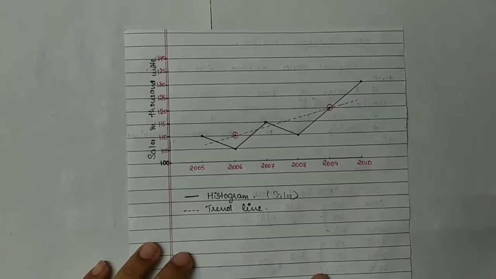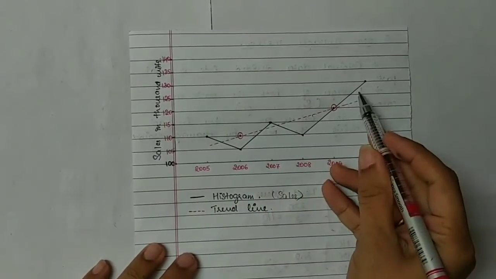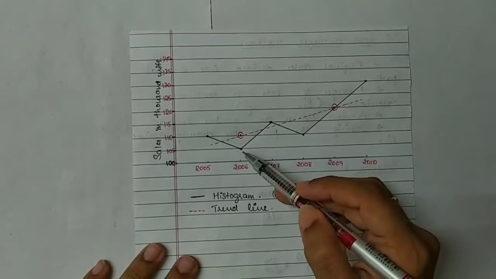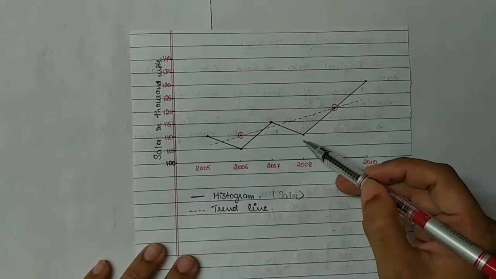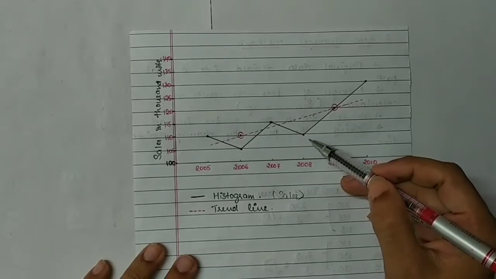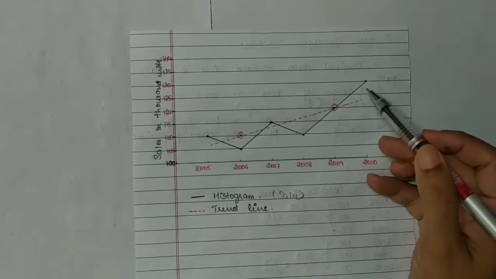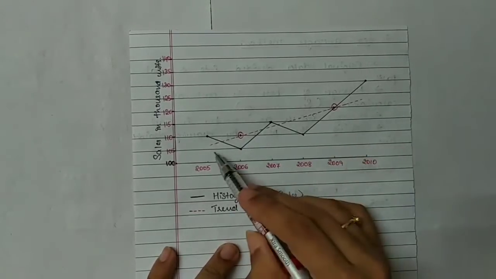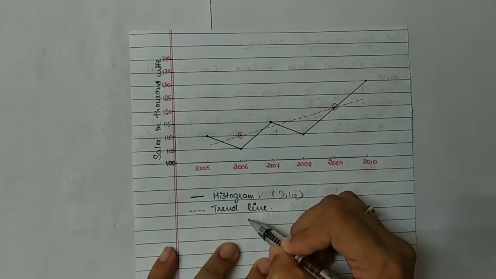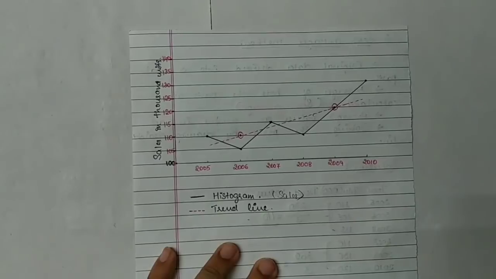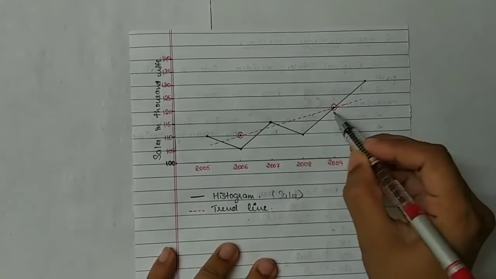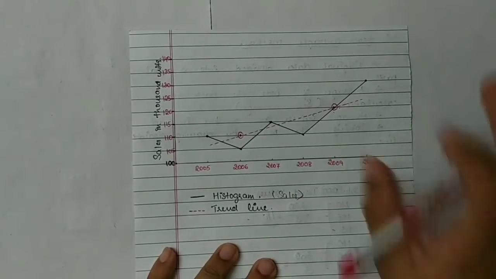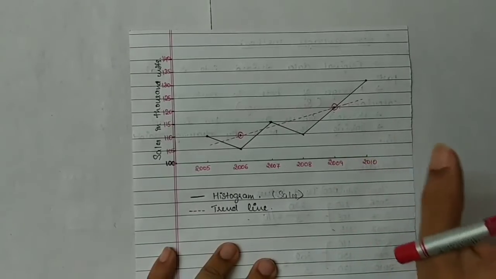Now let's look into the graph. So here is the graph now. First, this black line shows the sales values 110, 105, 115 and 110, 120, 130. So this is our histogram, that is the sales value, and the red dotted one is our trend line which we calculated. Those values were 110 and 120. We joined the line and we got the trend line. That's it with the semi-averages method.